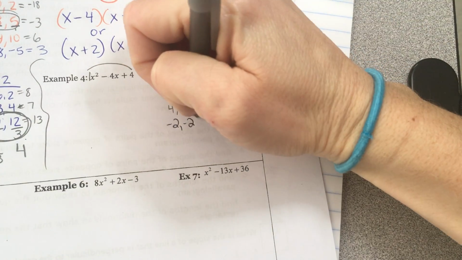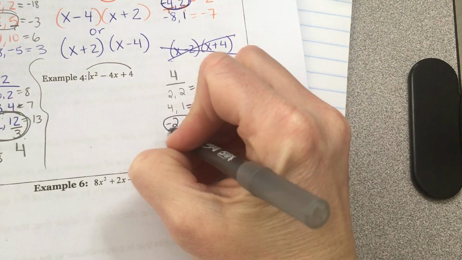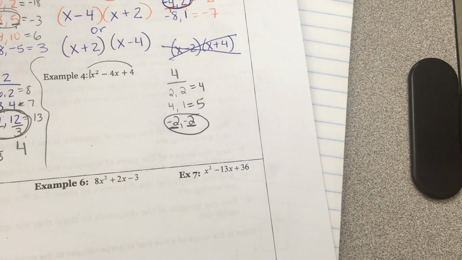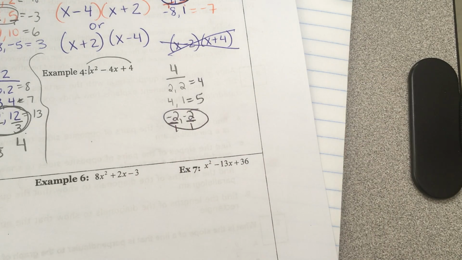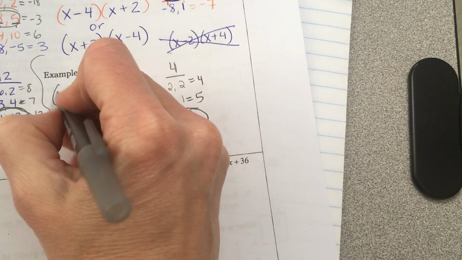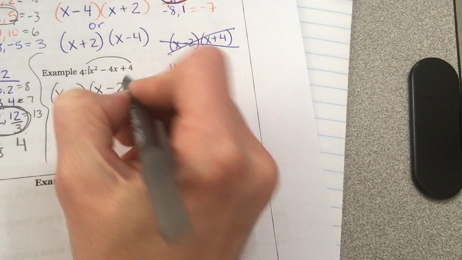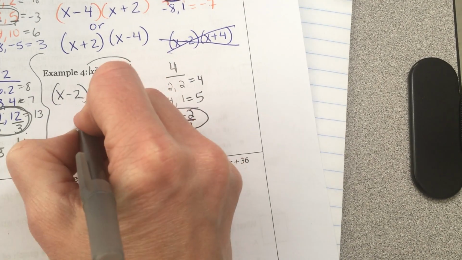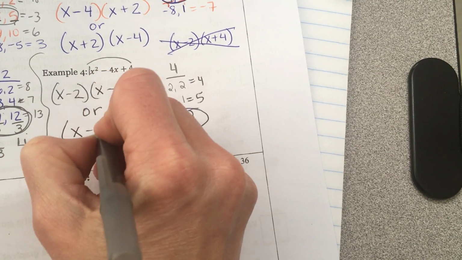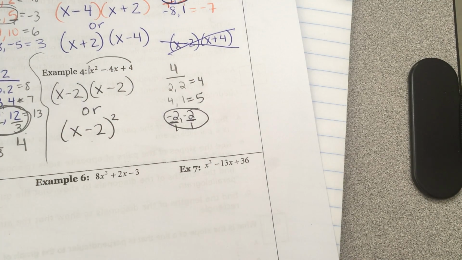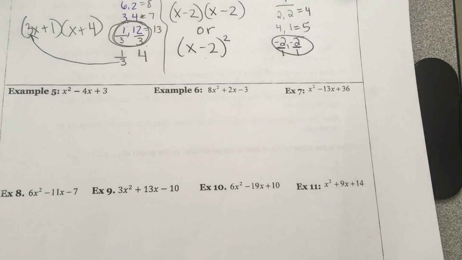Magic combination. Okay? All right. What do I have to divide both of these by? 1. And does that change anything? No. So x minus 2, x minus 2. Guys, sometimes on the test, this will be the answer choice. Okay? X minus 2 to the second power, because that means to write it how many times? Twice. Okay? You don't have to write that on the test, but if it's multiple choice, sometimes they do it like that.